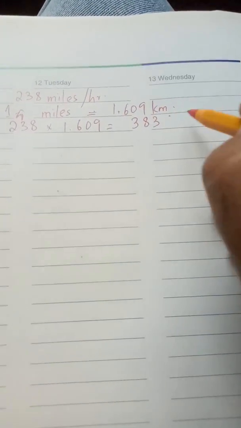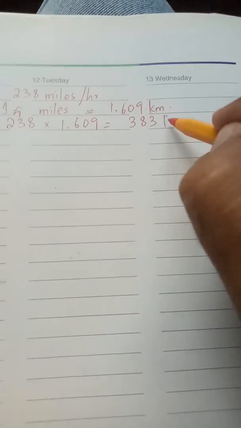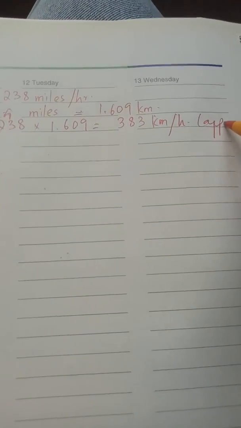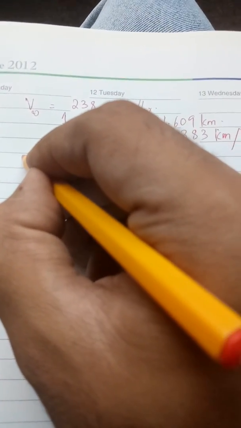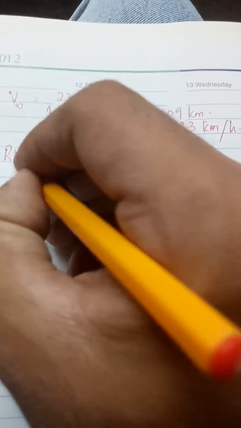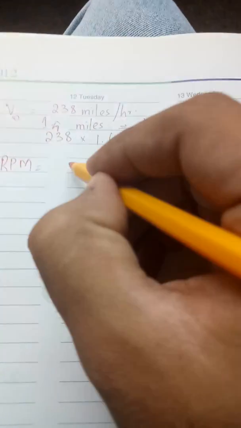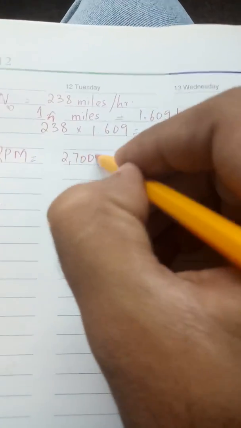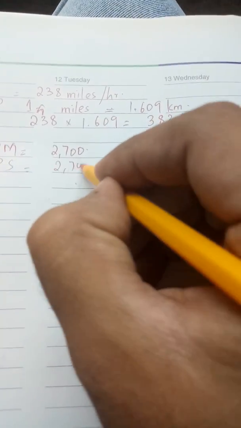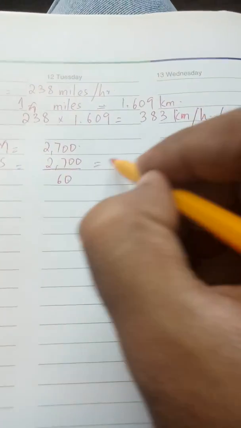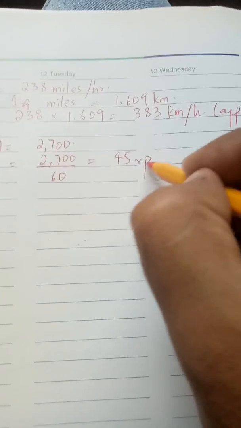383 approx. That would be kilometer per hour approx. Okay, so when we have revolutions, which is rpm, 2700, and converting it into rps, 2700 divided by 60 would be 45 rps.